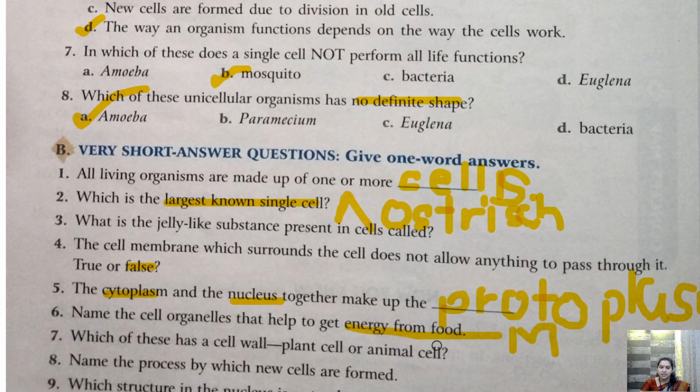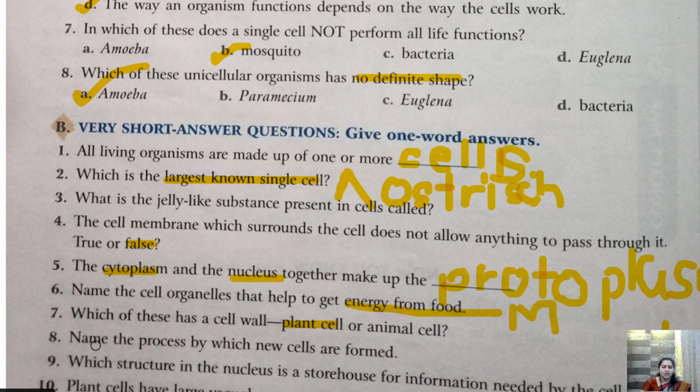Seventh, which of these has a cell wall? Plant cell or animal cell? Definitely plant cell is having a cell wall. Eighth, name the process by which new cells are formed. So what is the process by which new cells are formed? It is cell division. Correct answer is cell division.